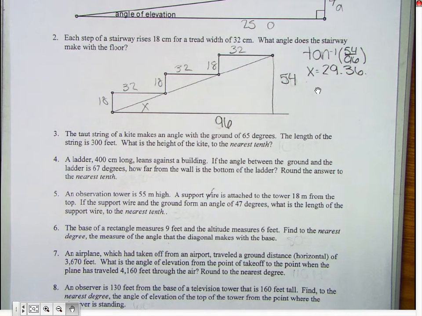Okay, go ahead. We got 54 on the bottom because you did 18 times 3. Good. And then we used tan and we put 54 over 96 and got 29.36. Okay, and they got 96 on the bottom because they did 32 times 3. And if you were going to round it to the nearest degree instead of 29.36, it would be 29. Good. Number 3.